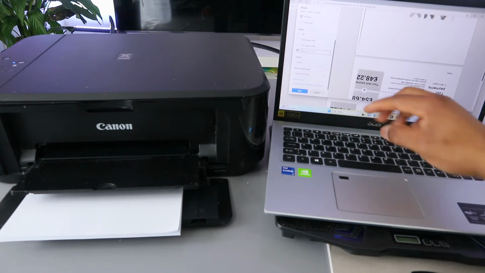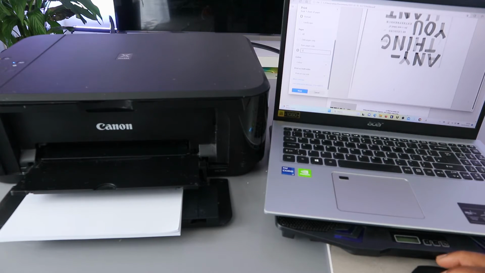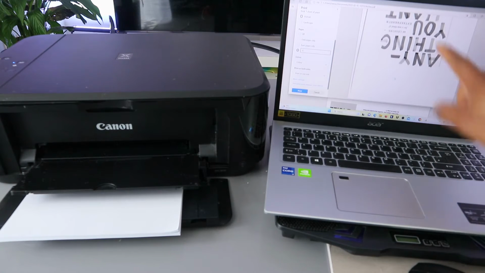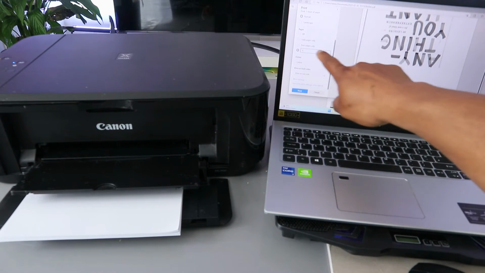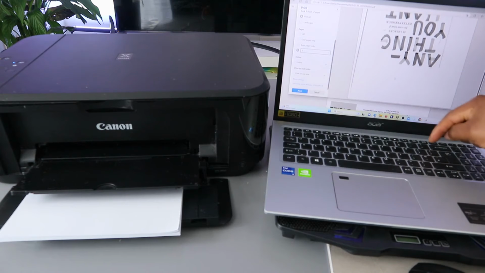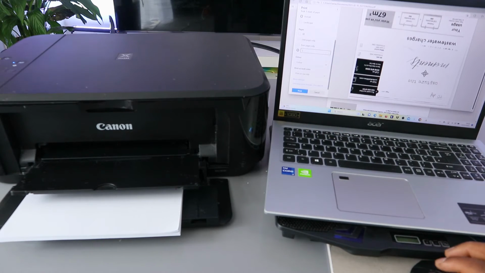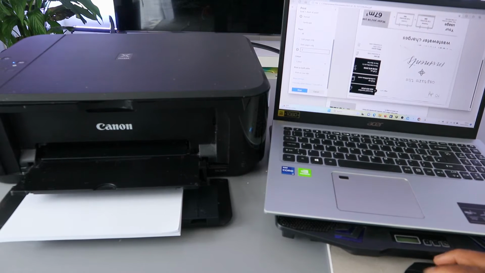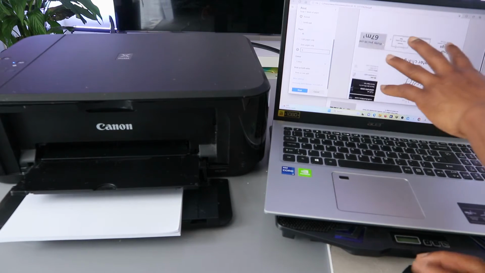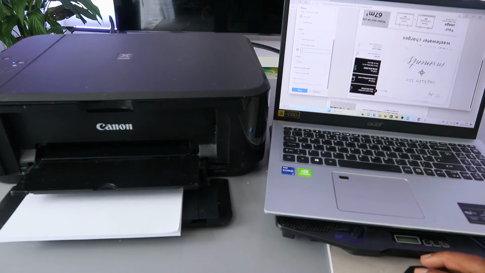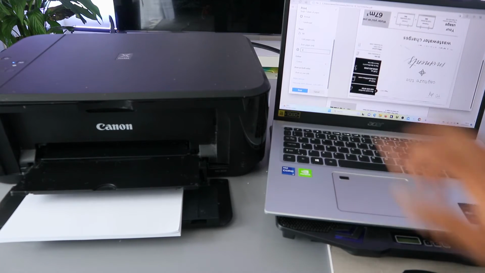You can also select to print only one page. You can type the number of the page, say 2, and it will print that specific page. You can see it changes to print only this page. But we want to print all of them, so I select all.